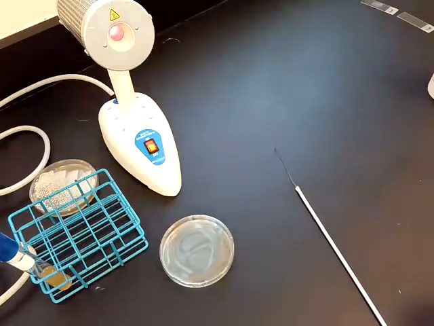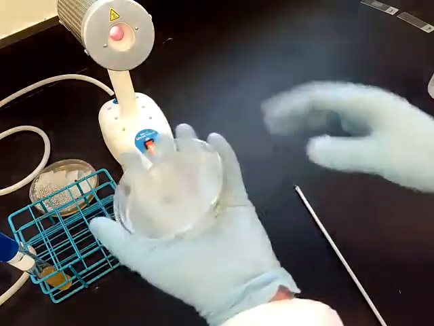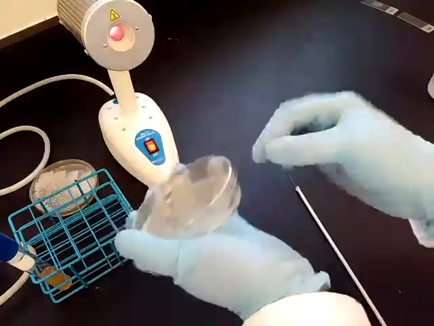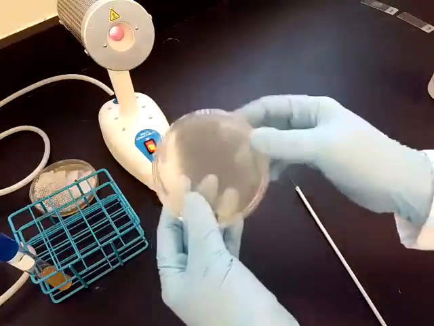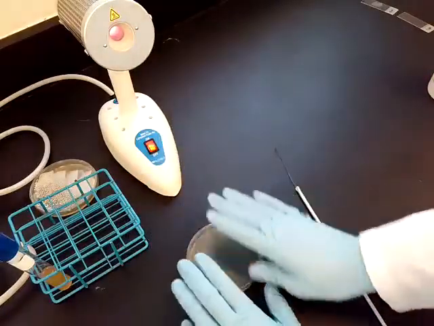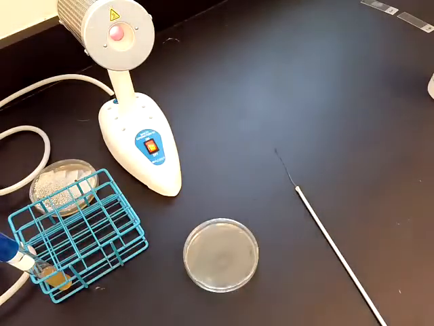Sometimes I'll look into a clinical lab and I'll see people holding the plate up like this and going in there like that. Not only are you contaminating it with your breath at that point, but you're risking dropping it on the countertop. So it's best to leave it on the counter when you're performing your streak plate method.